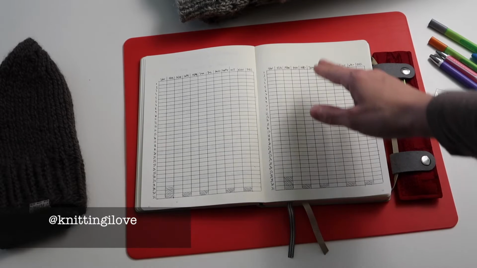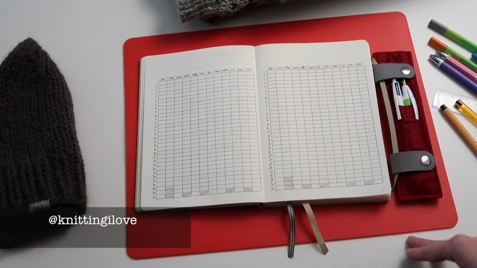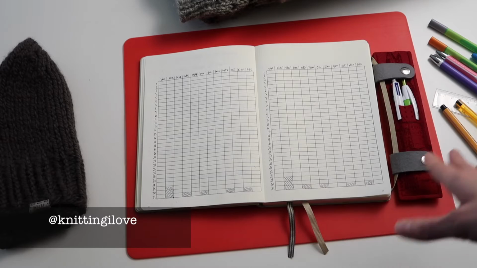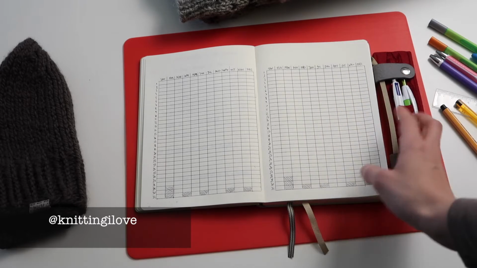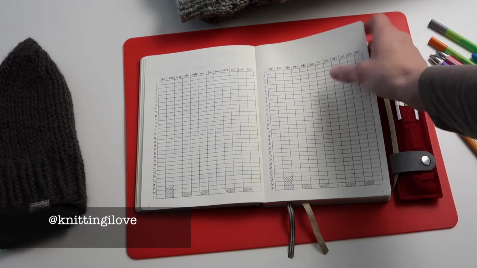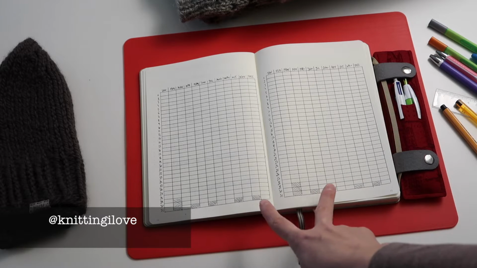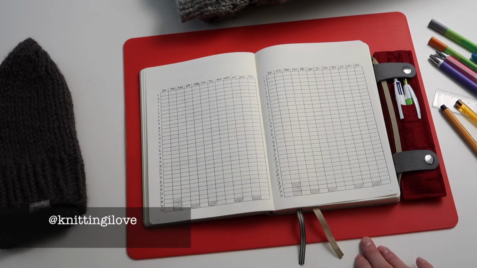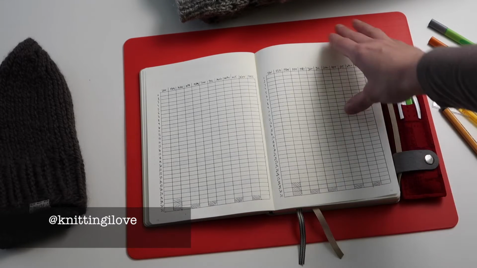But I presume if you want to start in January, you just basically start. Okay, so I'm going to leave it. I'm not going to tell you what I'm going to mark over here because let's keep some secrets. These 2 trackers I'm not using for knitting or anything like that, more personal stuff. That's why I'm going to leave it.